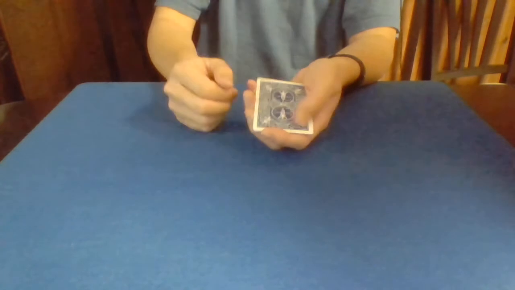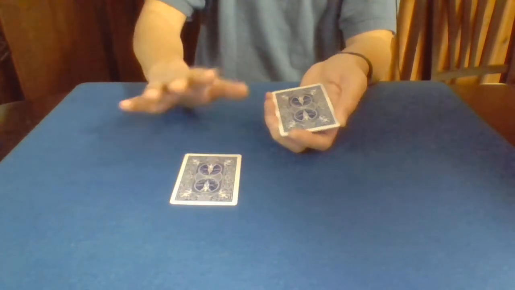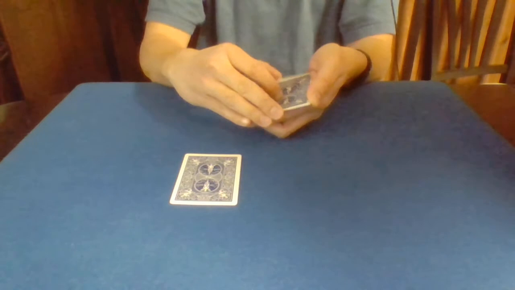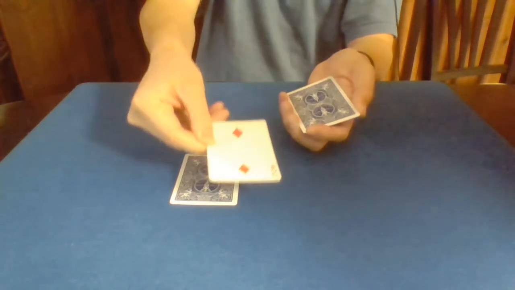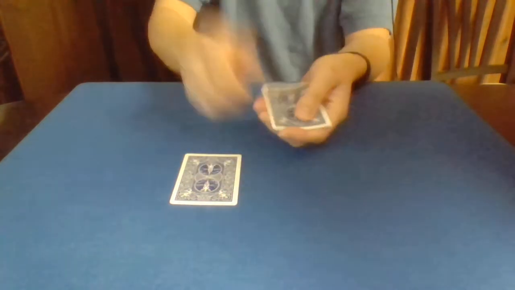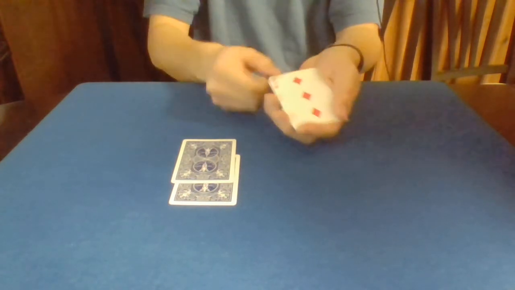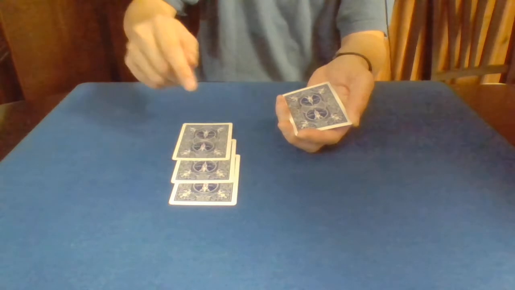So now here's the thing. If I take the ace out, what card follows the ace? If you guessed the 2, you'd be correct, because there's the 2. But if we take the 2 out of play, what card follows the 2? The 3. All right, excellent. So 3 goes there. And then, of course, the 4 and the 5.